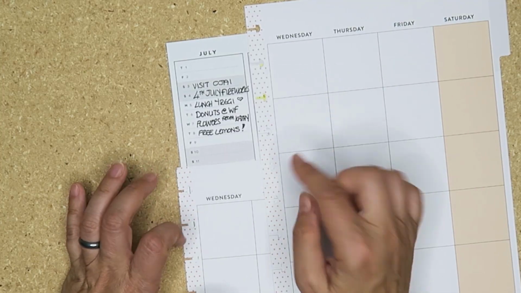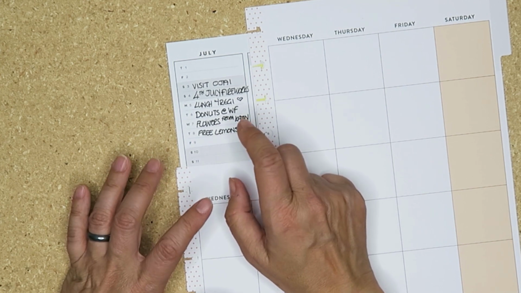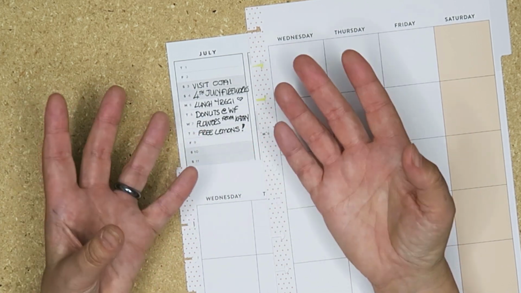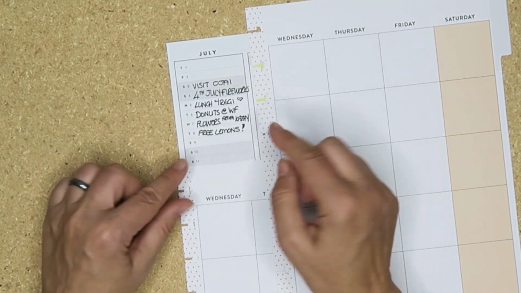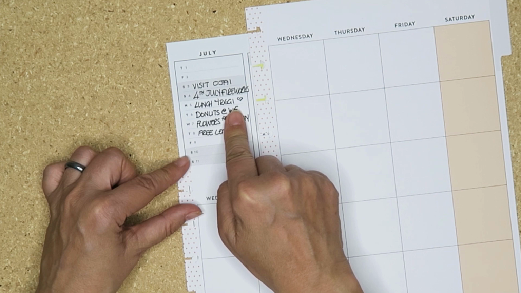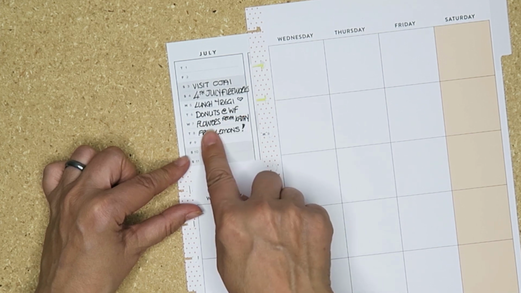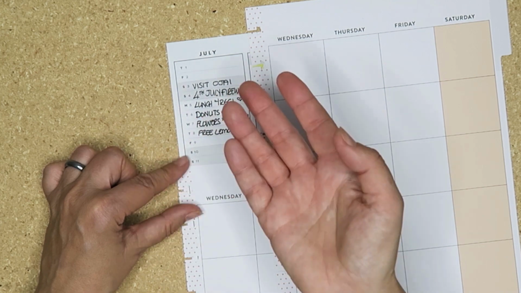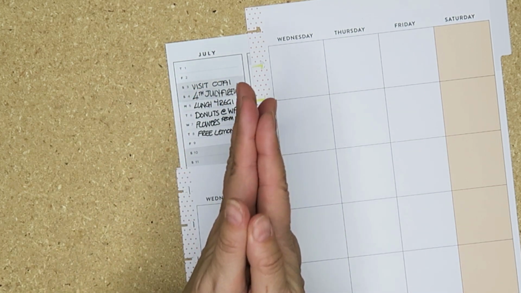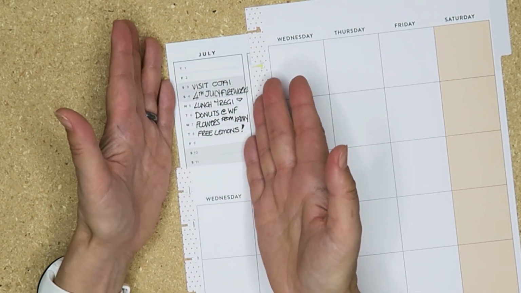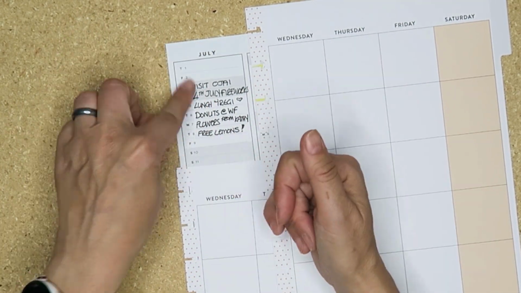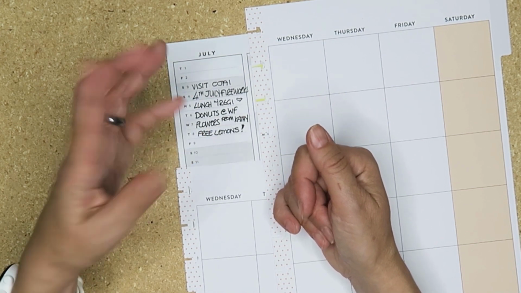All right, so one of the other things that you could do in your Perpetual calendar is use it to have a list of memory events or things that made you happy or gratitude or something like that. So here I put visit Ojai, 4th of July fireworks, lunch with Reggie, donuts at Whole Foods, flowers from Kathy, free lemons. Just something that sparked joy, or a highlight of the day, a happy memory of the day, something to attract light energy, where you can just put a little happy memory.